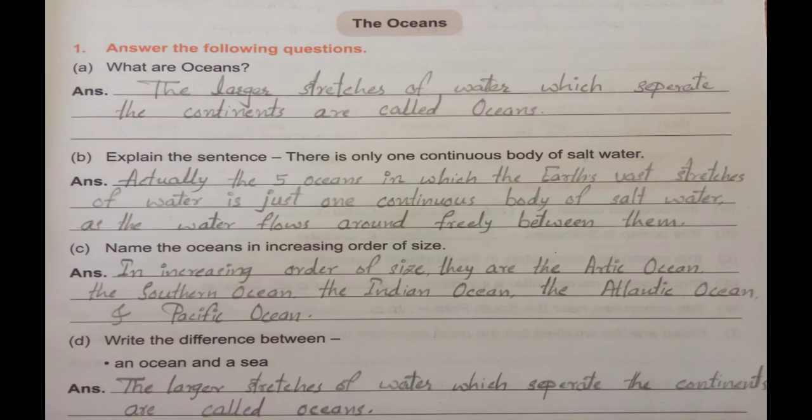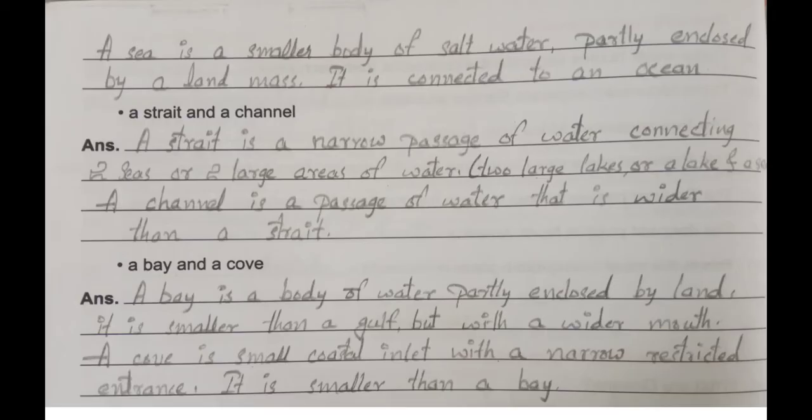Next, a sea is a smaller body of salt water, comma, partly enclosed by a land mass, stop. And it is connected to an ocean, stop. Next, we have to write the difference between a strait and a channel.